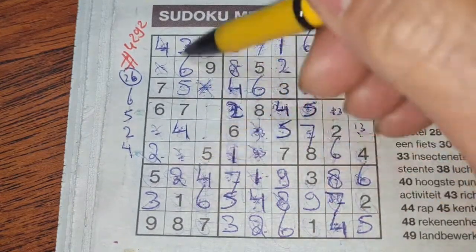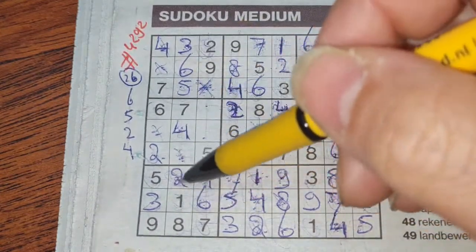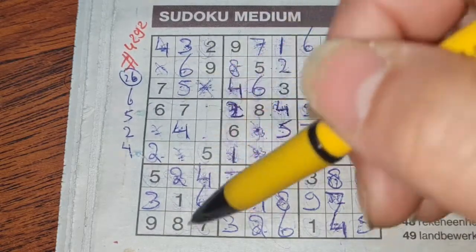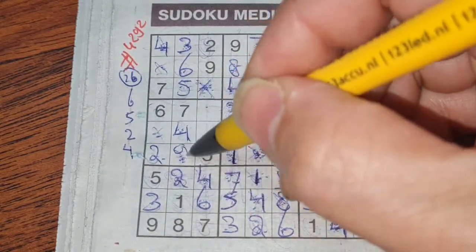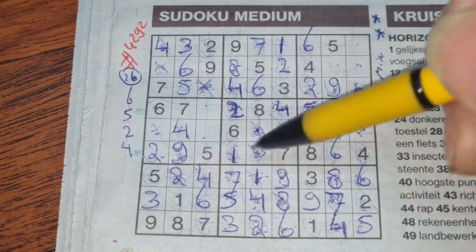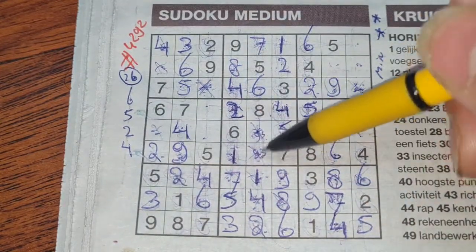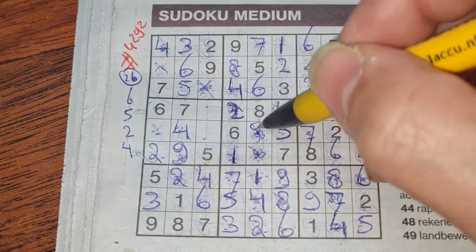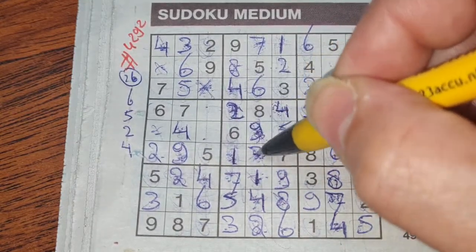1 box left in the 2nd column for number 1, 2, 3, the 4, the 5, the 6, the 7, the 8, and the 9 is missing. Okay. Now we have a 9 here. I've marked those 2 boxes with a 9 and a 3. Now we have a 9 there, so this box can't be 9 anymore. That box should be a 9, and this box should be a 3.